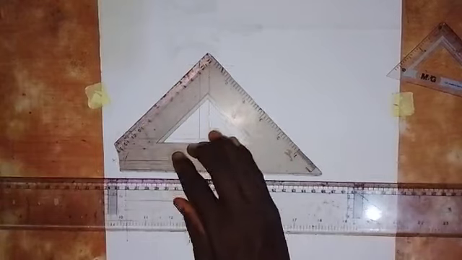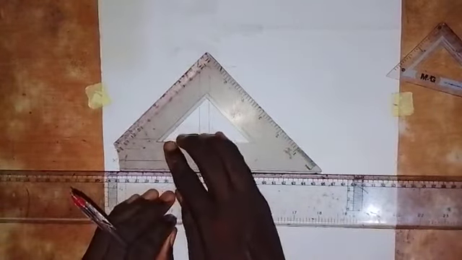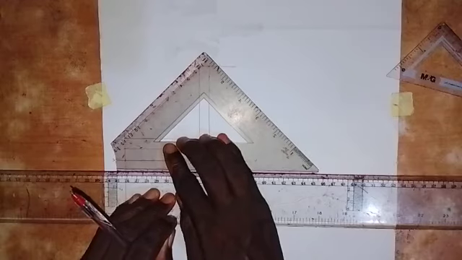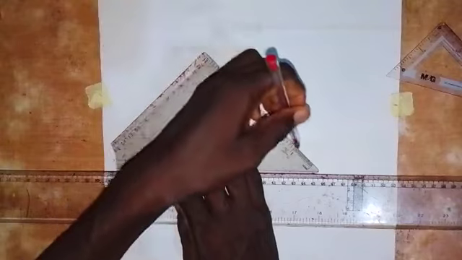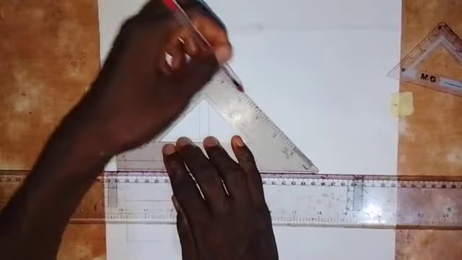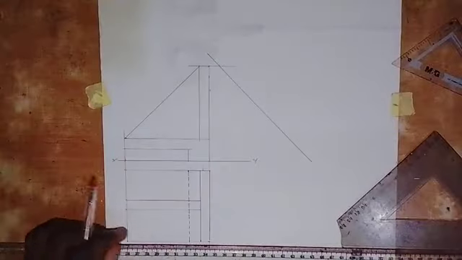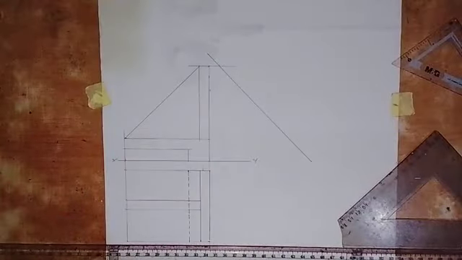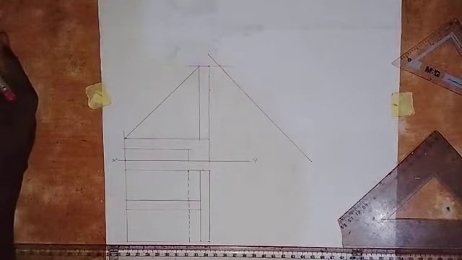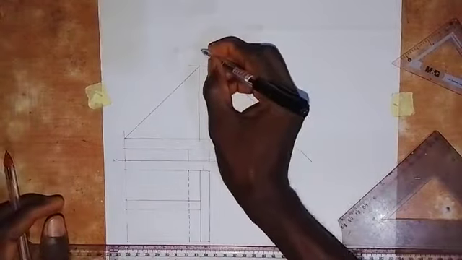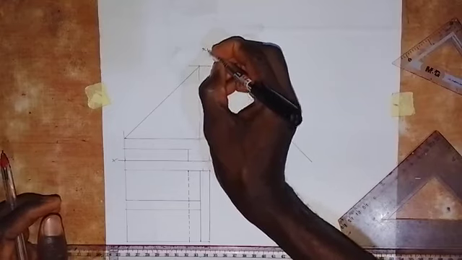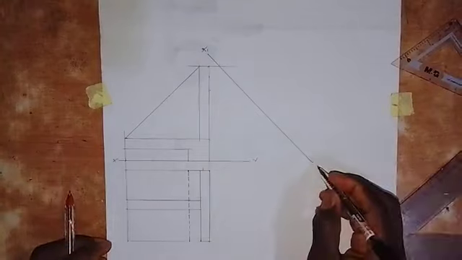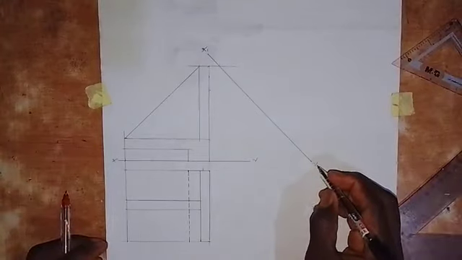So set the set square on the T-square like this, bring it to this point. Then draw the plane. So the plane goes like this. So this is going to be the plane x1 y1. So this is x1, and we have y1 here. So make sure it is written.